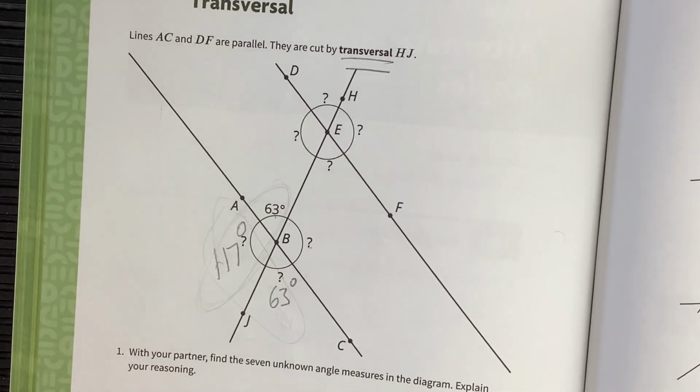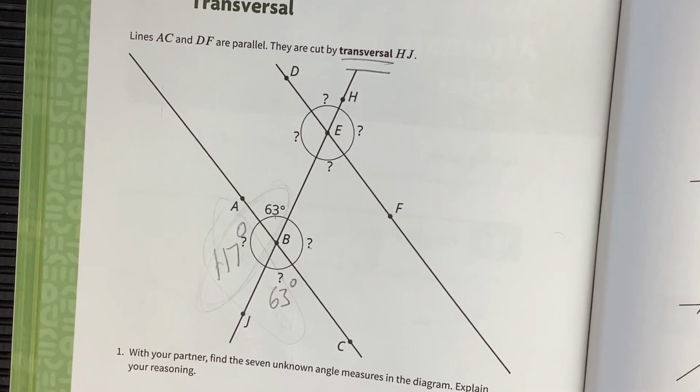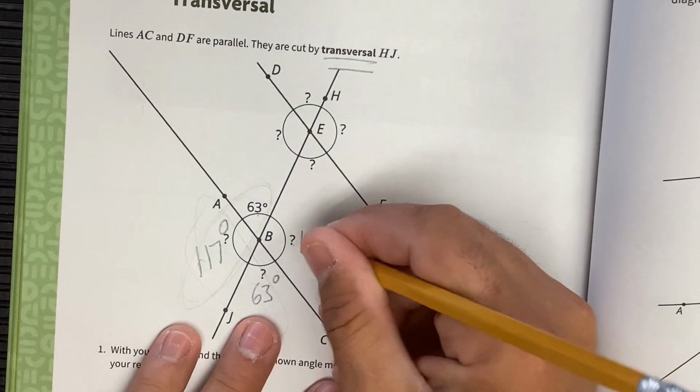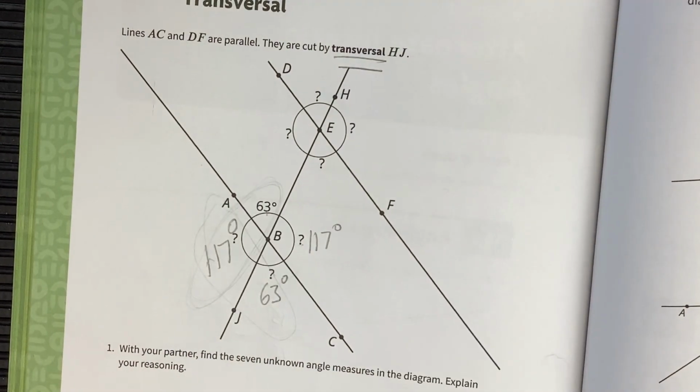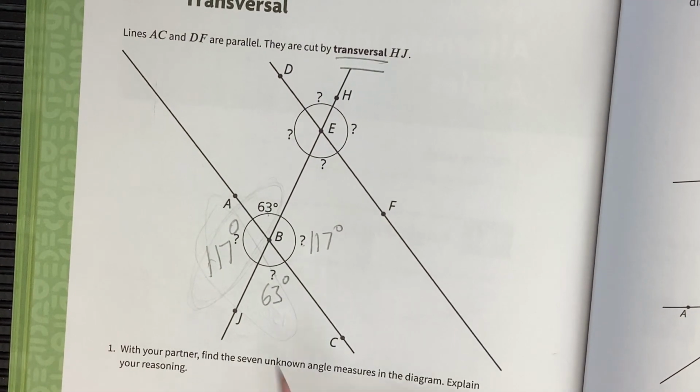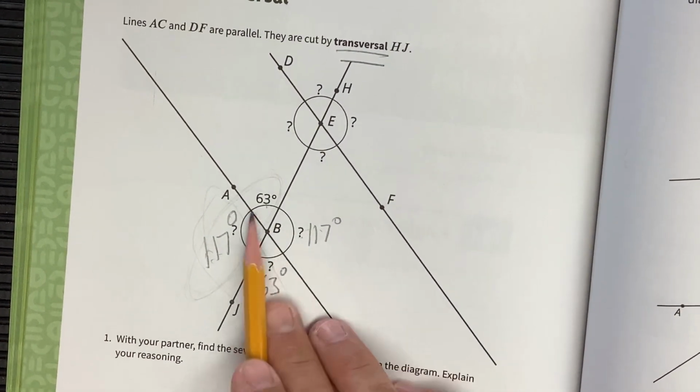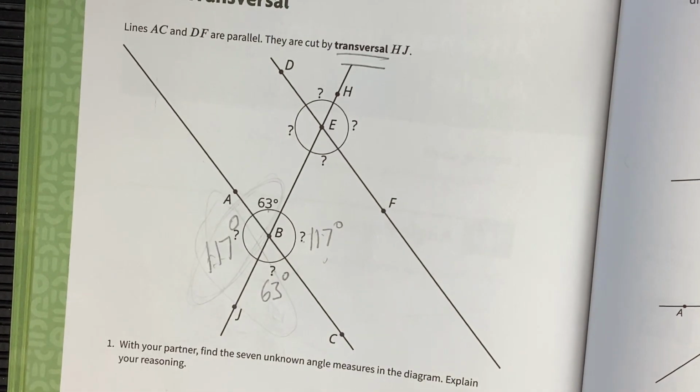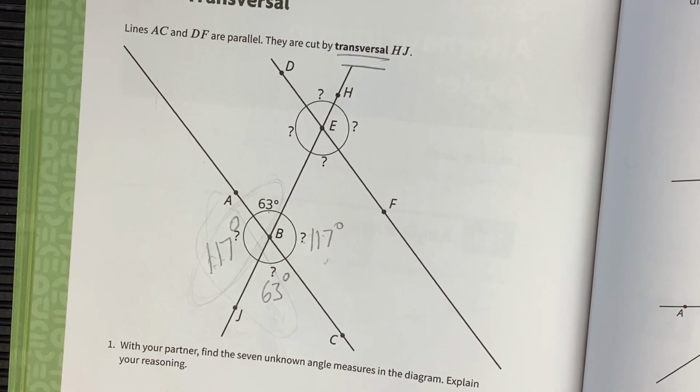Another one, Parker. 117 on the other side. Why? Because it's the same as the other part. Vertical angle with the one across from it adds up to 180. All adds up to 360. Your choice. Wyatt.